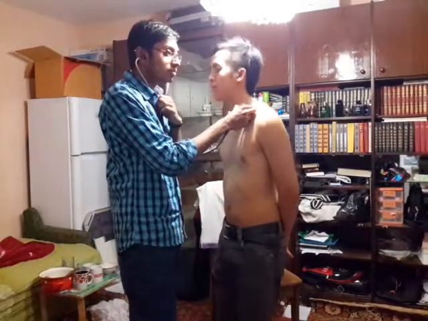Is this one using a phonendoscope or a stethoscope? As far as I know, it's a stethoscope, because for the cardiac system, everything is a stethoscope.